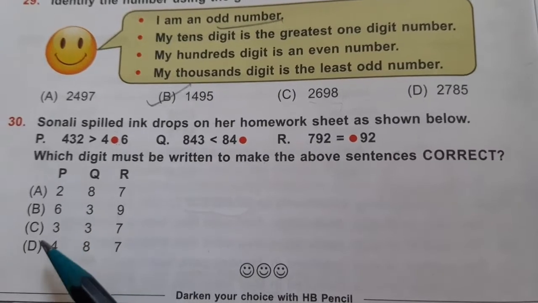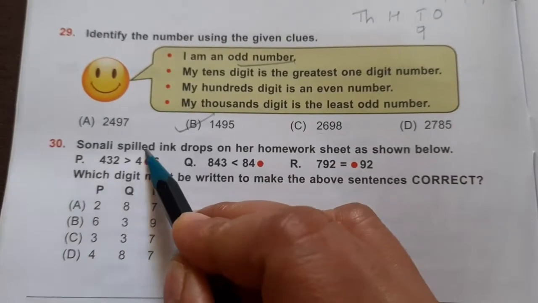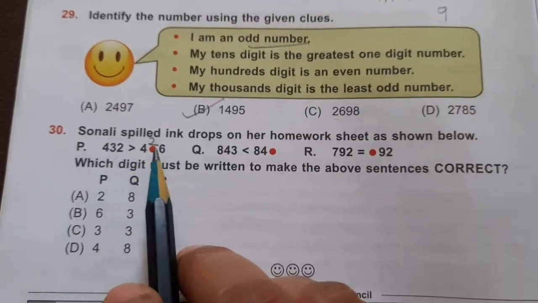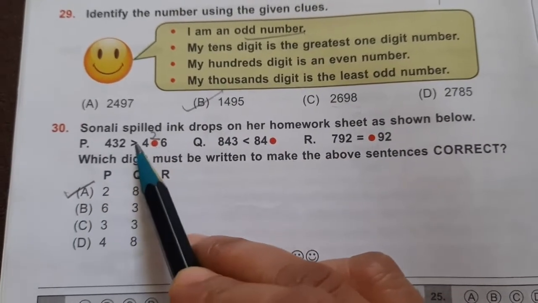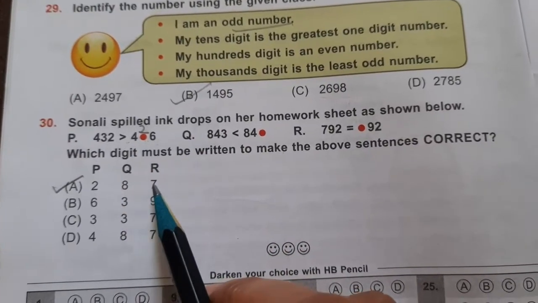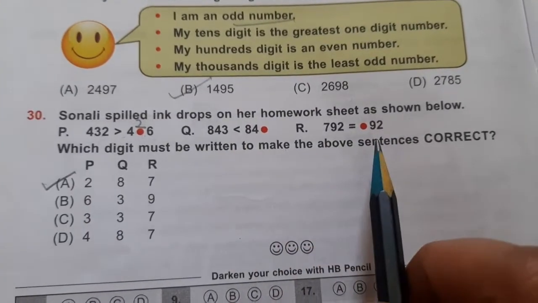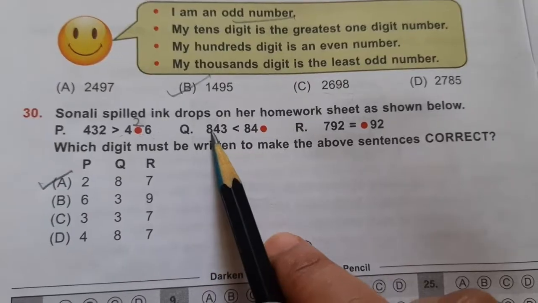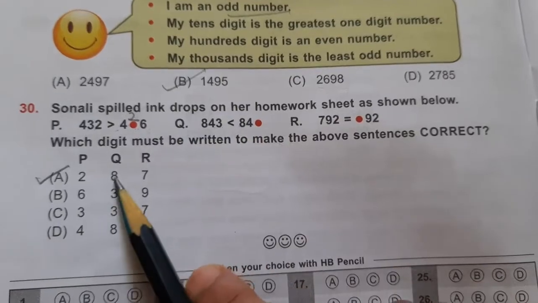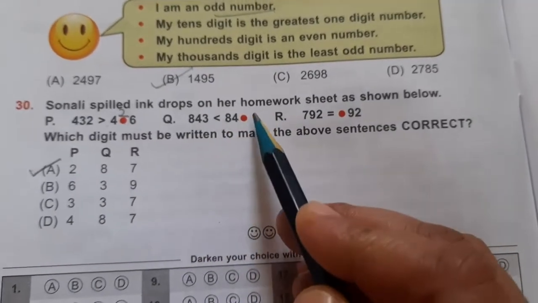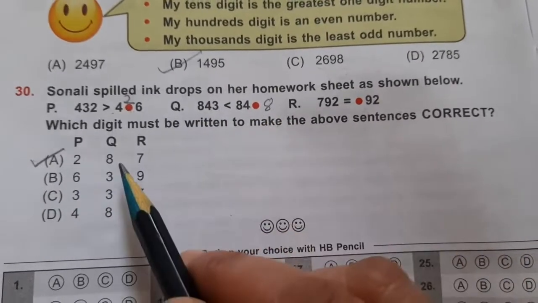So out of these options, I see P as 2 as the given option. So if I put 2 over here, this becomes 432 greater than 426. So this satisfies. So my P should be 2. Let us see if Q is going to be 8 and R is going to be 7 or not, which satisfies all these sentences. So what is the Q sentence? Q says 843 is less than 840 something. So can I put 8 over here? 848. Yes, this is going to be a correct statement if I put 8 over here from this option.